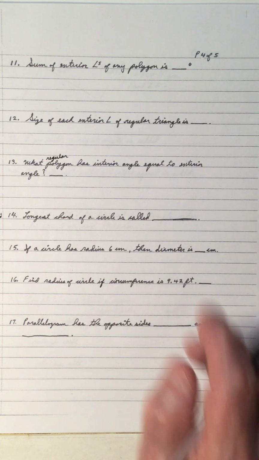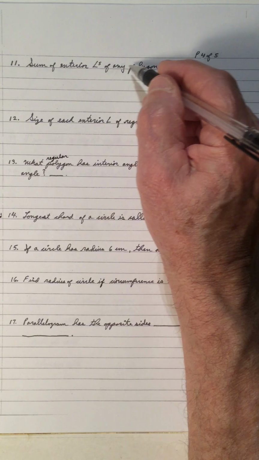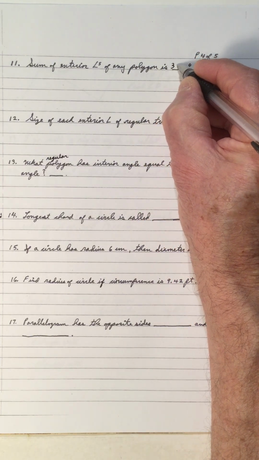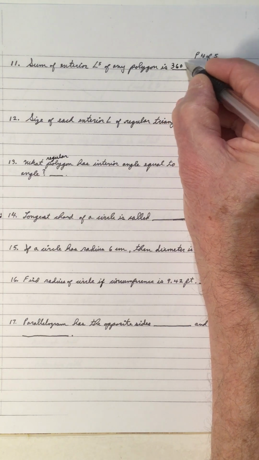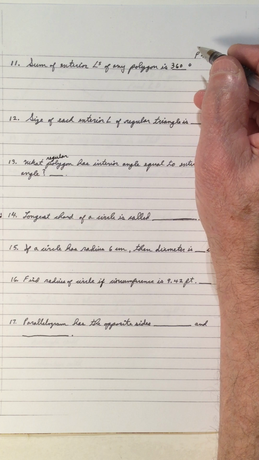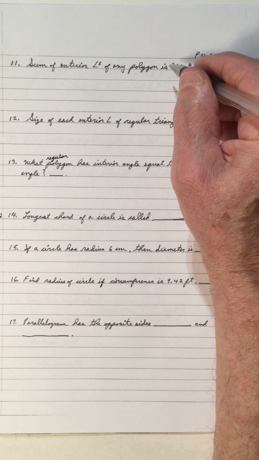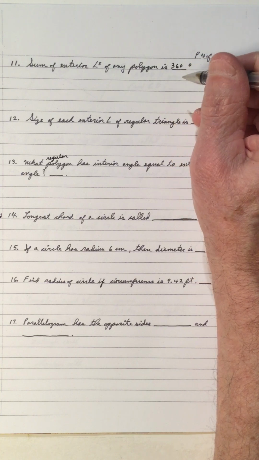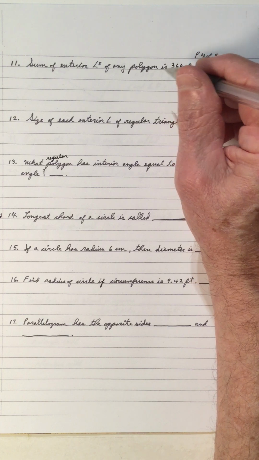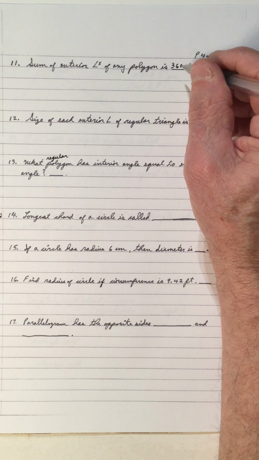Number 11, find the exterior angles. The sum of the exterior angles of any polygon. The sum of the exterior angles of any polygon, no matter what polygon we have, is 360 degrees. All the exterior angles of any quadrilateral, any polygon. Quadrilateral, 4 sides. Pentagon, 5 sides. Triangle, 3 sides. Any polygon, quadrilateral, pentagon, hexagon, decagon, the exterior angles always add up to 360.